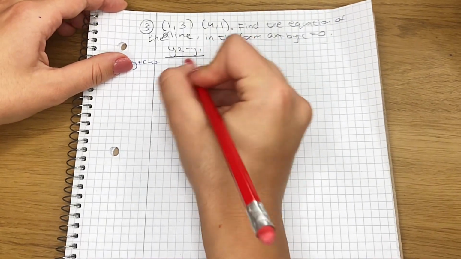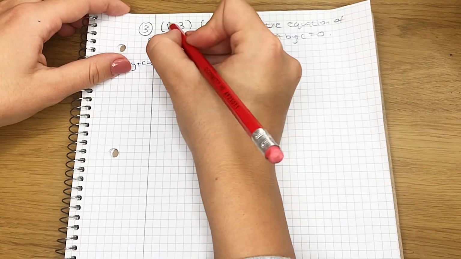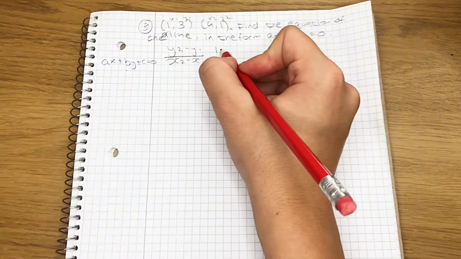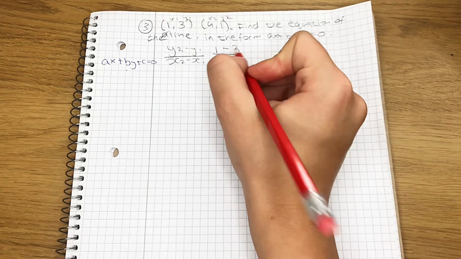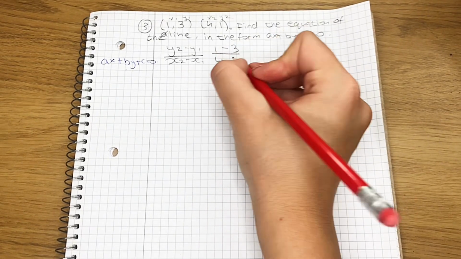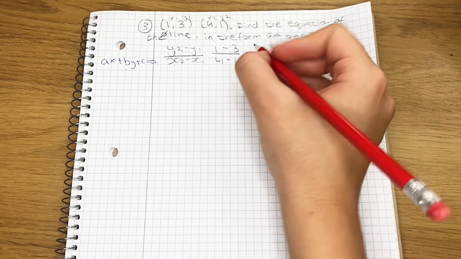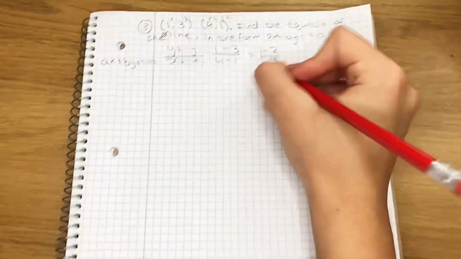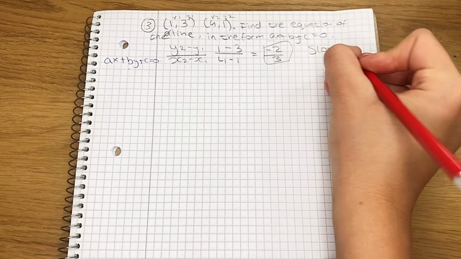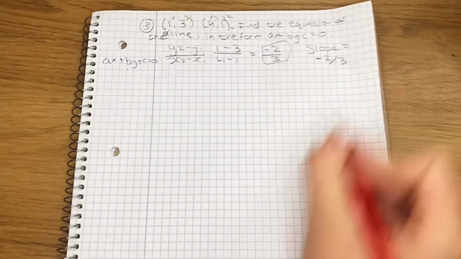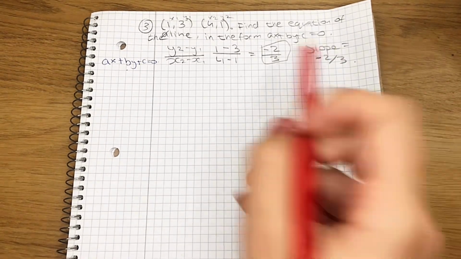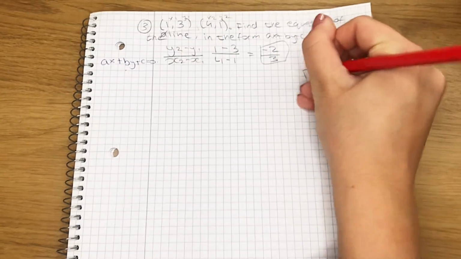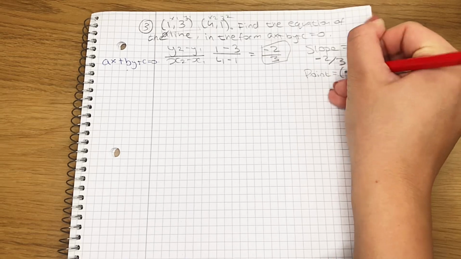y2 take y1 all over x2 take x1. We're going to label our points. y2 is 1, y1 is 3, x2 is 4, and x1 is 1. So that is minus 2 over 3. So the slope we're going to use is minus 2 over 3. Now let's pick a point. Pick any, but I'm just going to pick the first point. It doesn't really matter. The point is (1, 3).